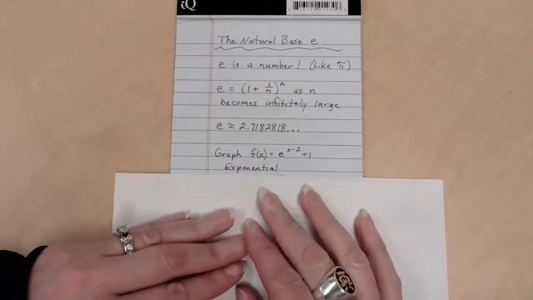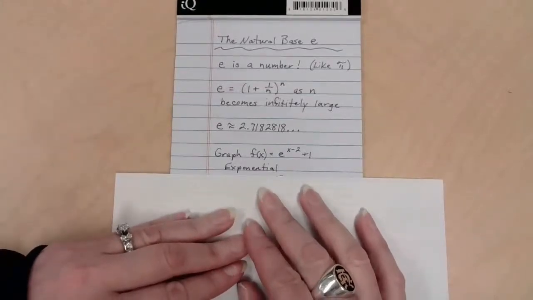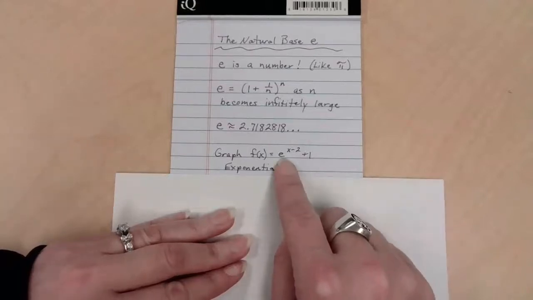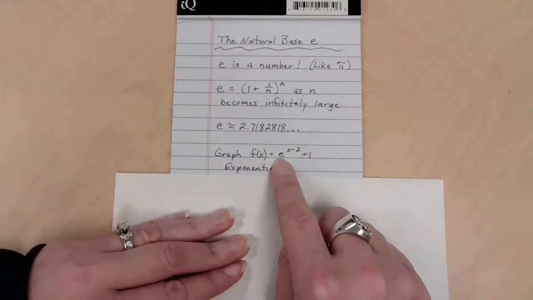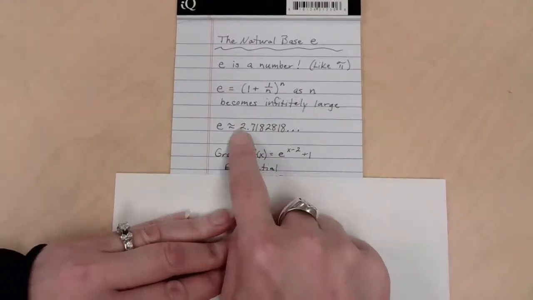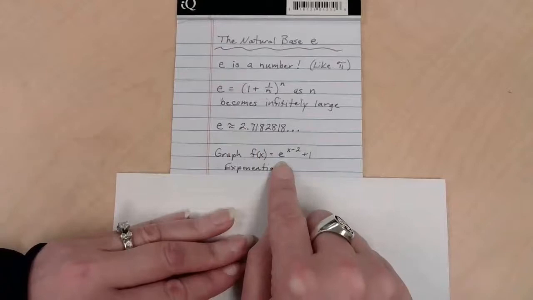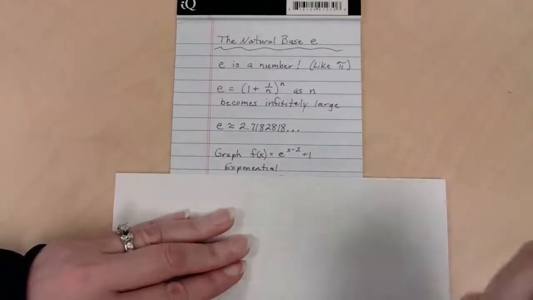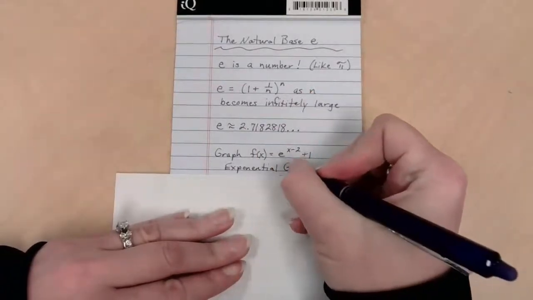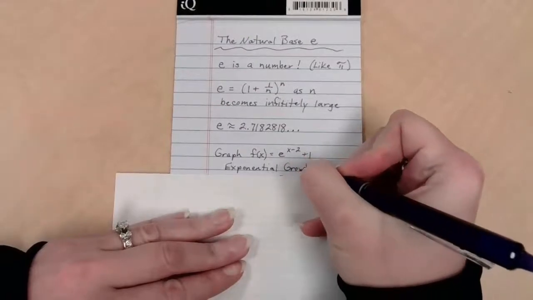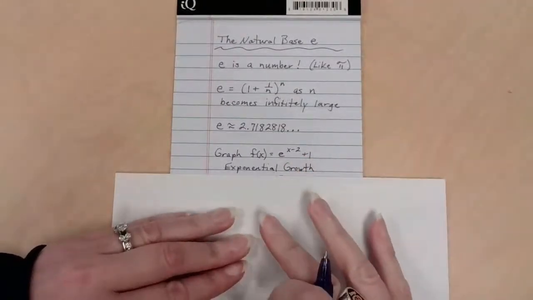Exponential what? We know that if the base is between 0 and 1, it's exponential decay, and if the base is bigger than 1, it's growth. 2.718, definitely bigger than 1. This would be an exponential growth graph, which should paint a picture in your mind, hopefully. We'll take a look at that picture here shortly.